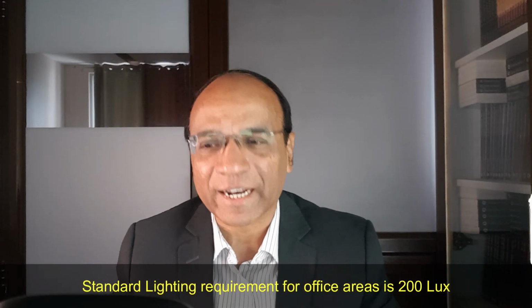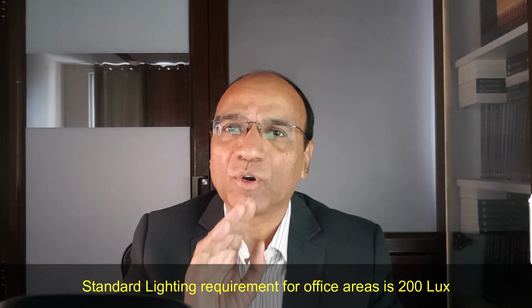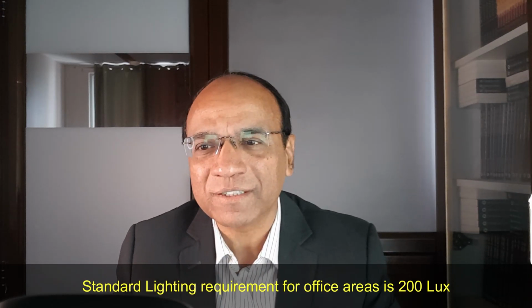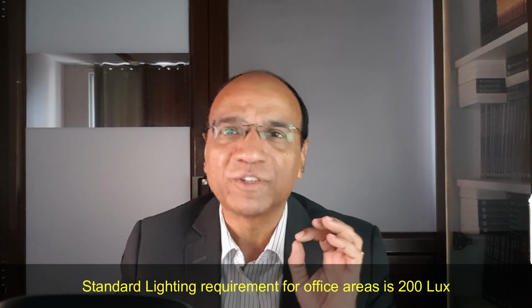The fourth one is the lighting. I am sure many of you will have a lot of scope for improvement in this area, which is 200 lux for the office areas.